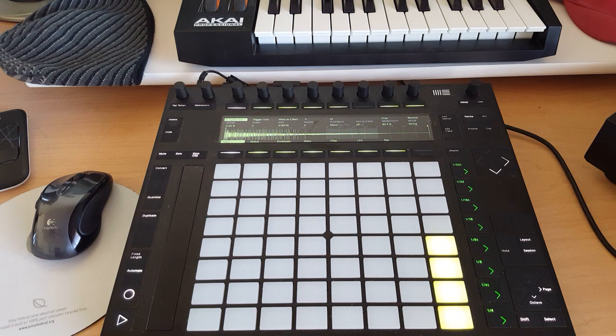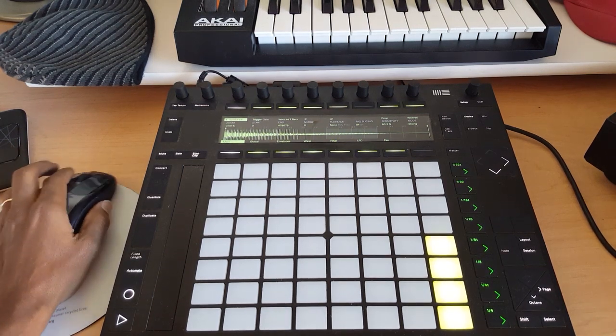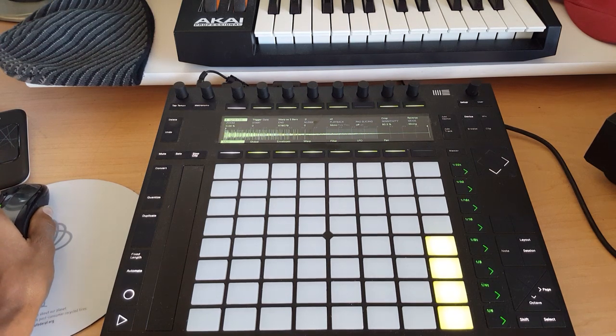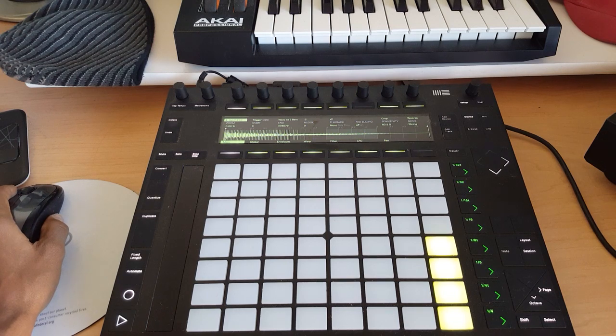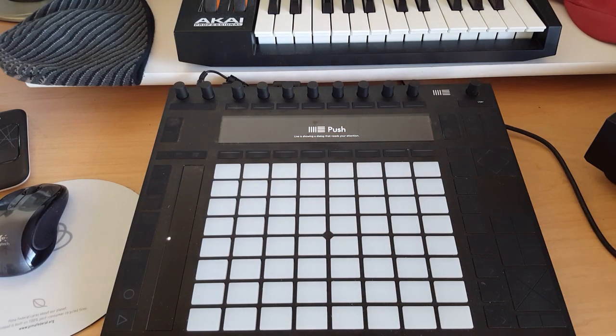The next thing is, and this is just a workflow difference. In the MPC, we're used to pad mutes. I'm going to just quickly load something, and you can kind of see what happens, because again, you'll see why the MPC is different: you just go from sequence to sequence. On this, you've got to load a live set, and you'll notice the whole screen goes off. It's loading the set.